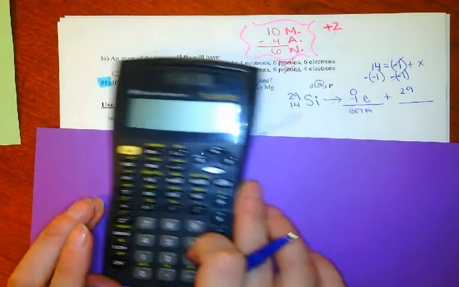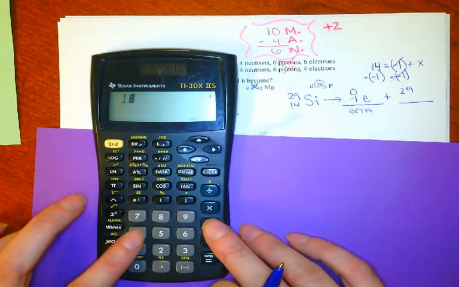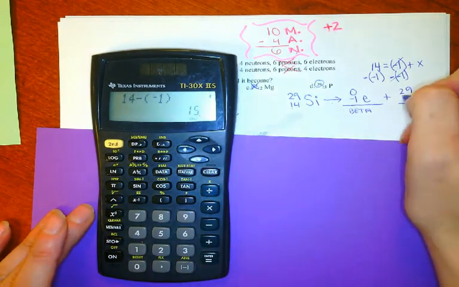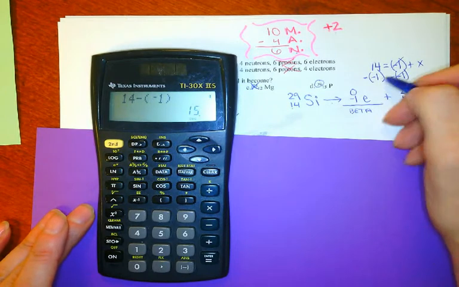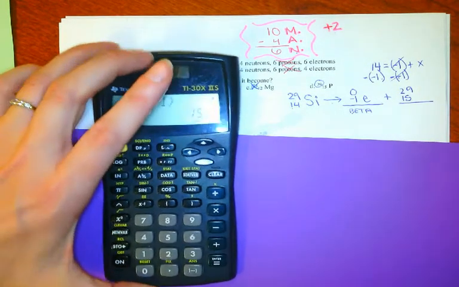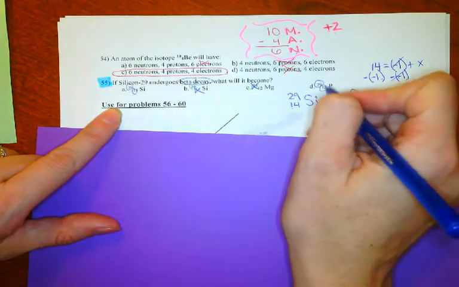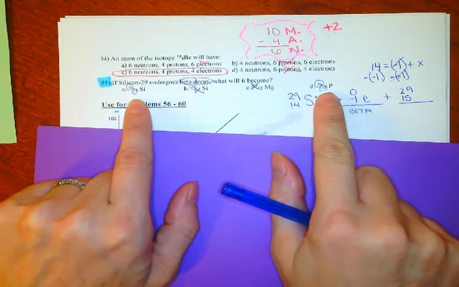And we should know this from math, but people keep missing it. 14 minus -1 equals 15, right? Because subtracting a negative is the same thing as adding a positive. So it is 15, not 14. It is 15. Oof, I hope we didn't go too fast.